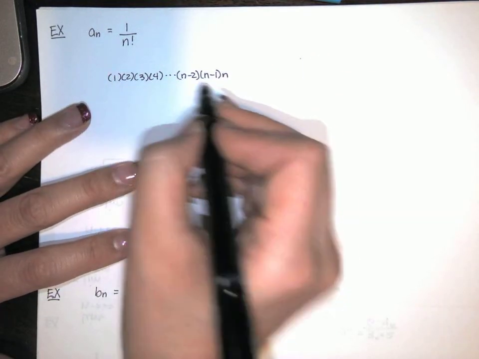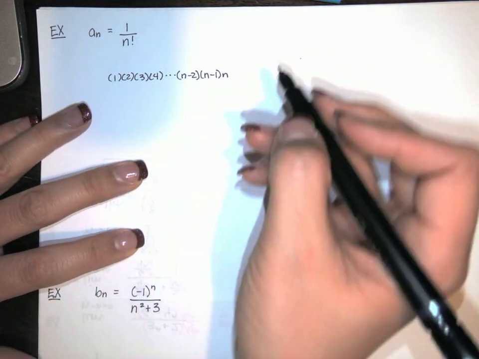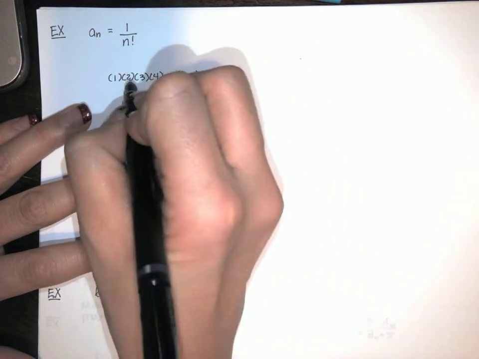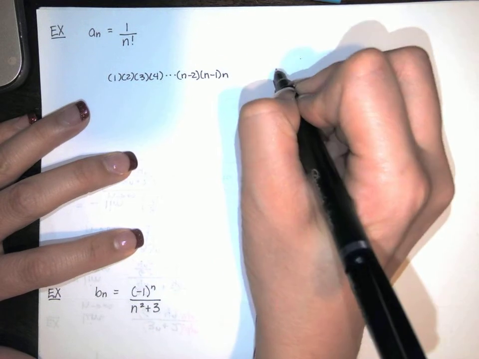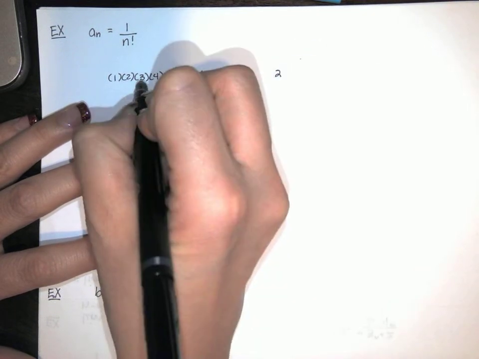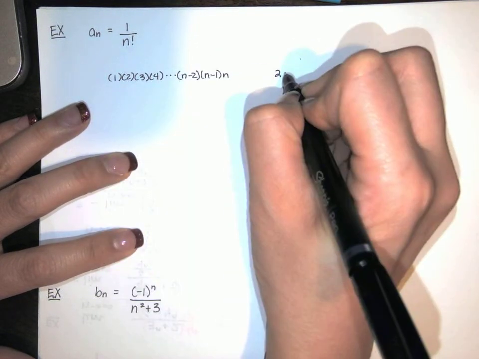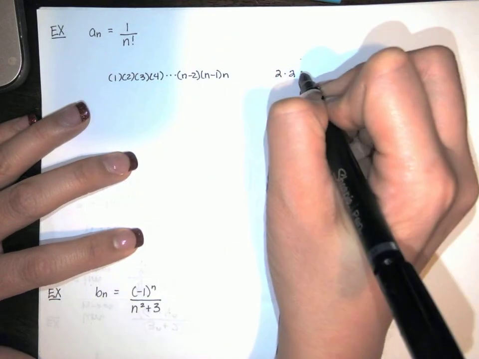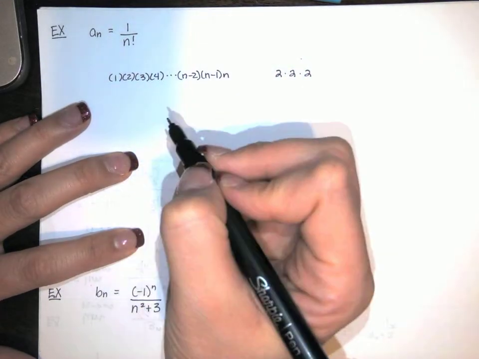Okay, I want to compare this to powers of 2. Well, I'm going to leave that 1 alone. I'm going to compare that 2 to another 2. And that 3 is definitely greater than a 2 over here. And that 4 is definitely greater than a 2 over here.